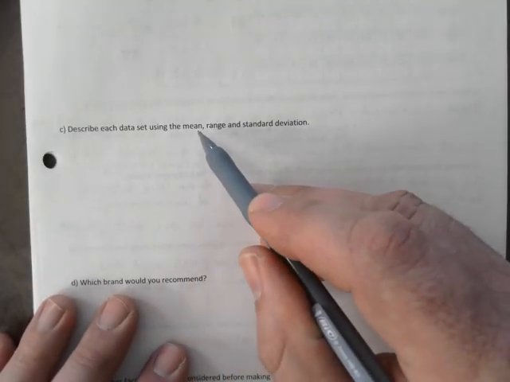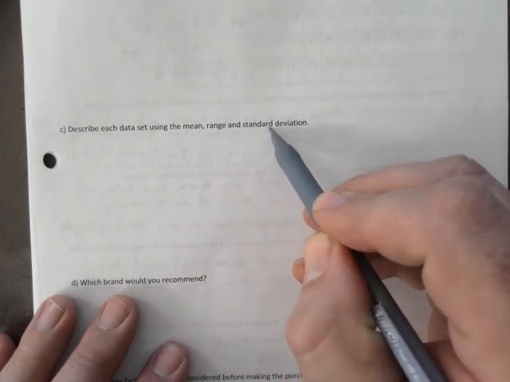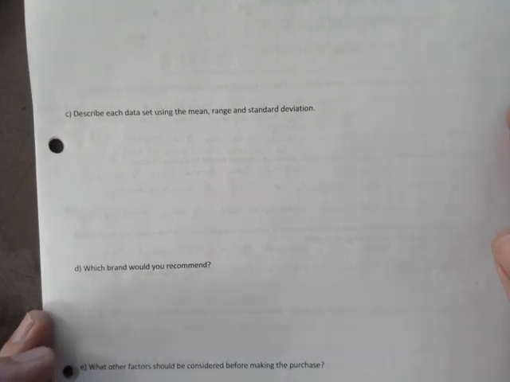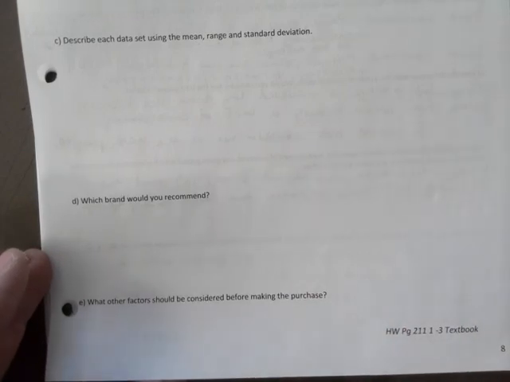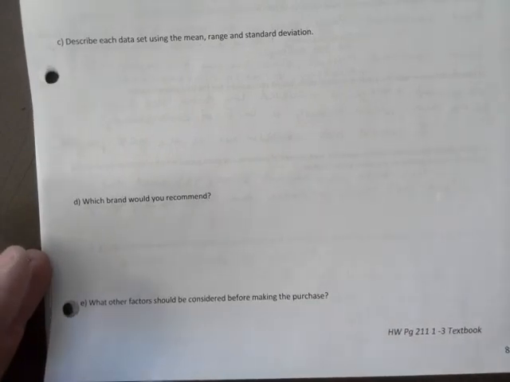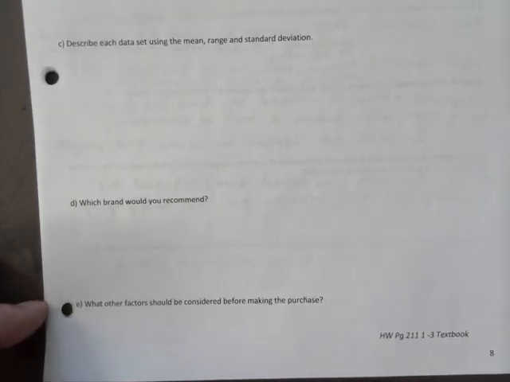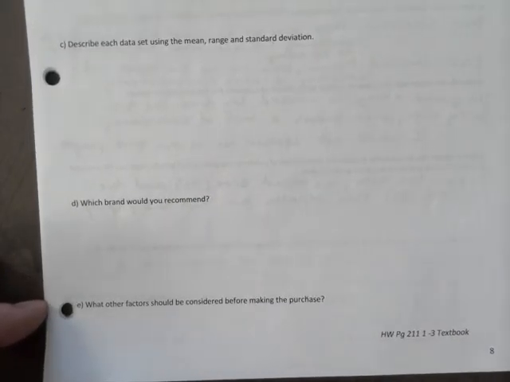And then I will ask you to describe each using the mean, range, and standard deviation. I'll post the key to that so you can actually go and check what I do there, and then which brand would you recommend, and what other factors would you consider in making a purchase. So it's not always the lifespan, it's also sometimes the price, sometimes it's the warranty, you name it, right?